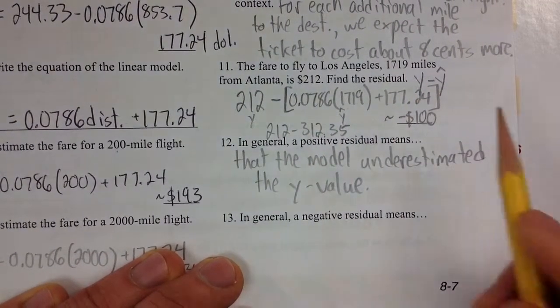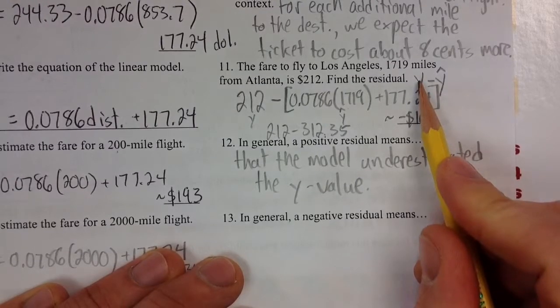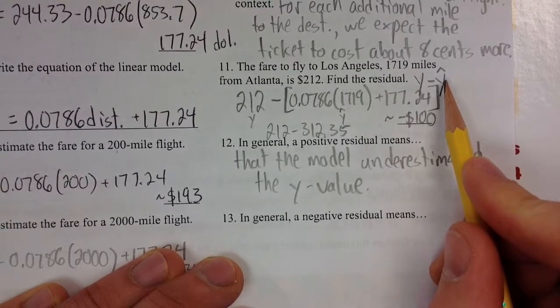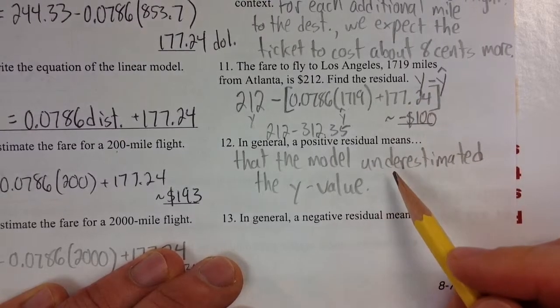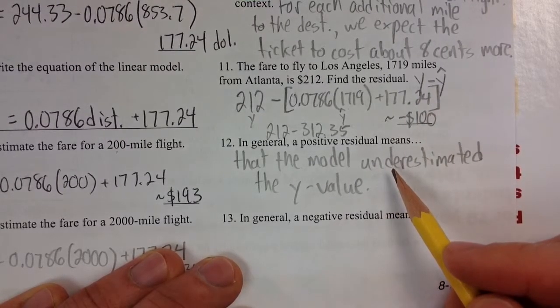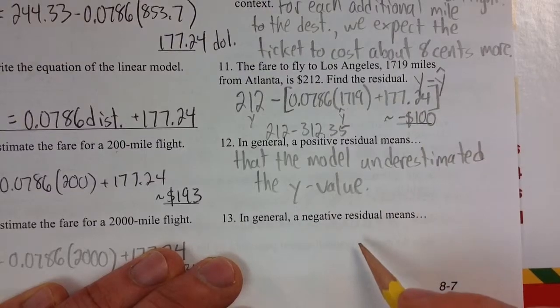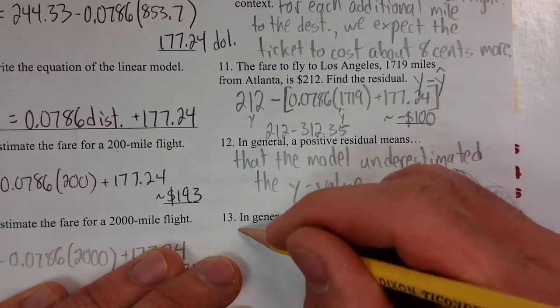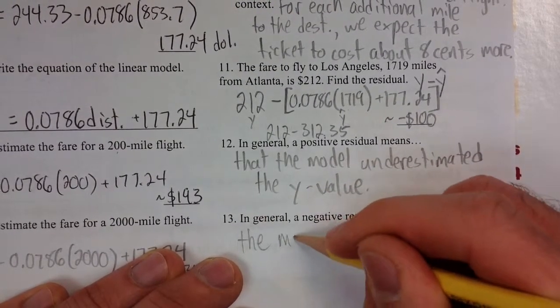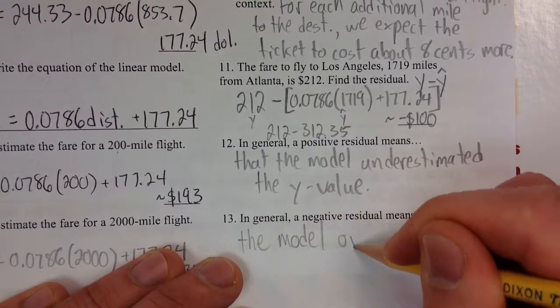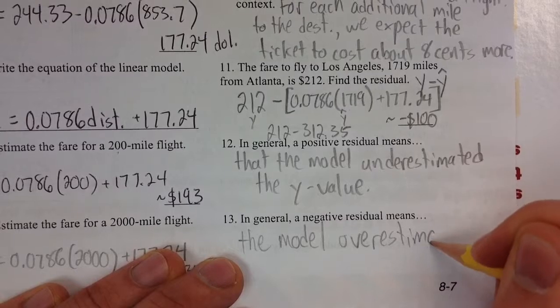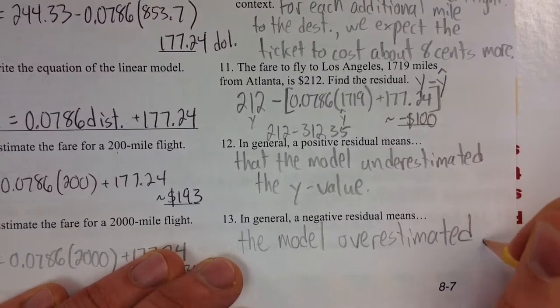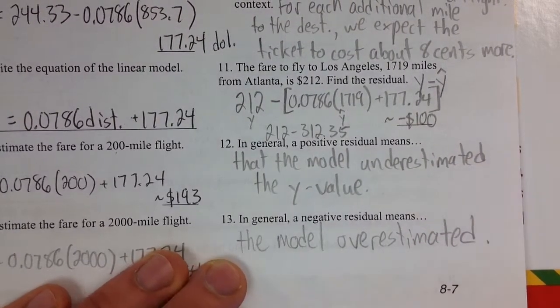If it's a positive residual, that means that your actual is more than your predicted. In other words, your predicted is less than your actual. So it underestimated. And then obviously a negative residual means it overestimated, meaning that the y hat is larger. Any questions on 12 or 13?